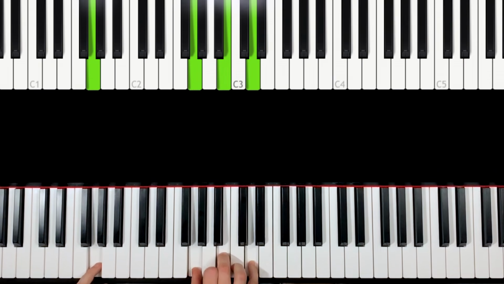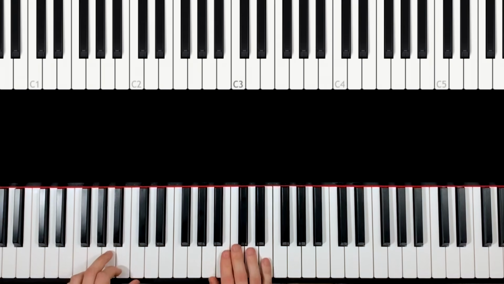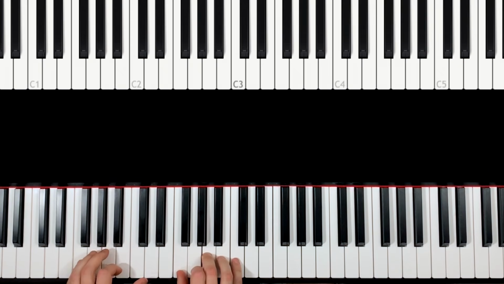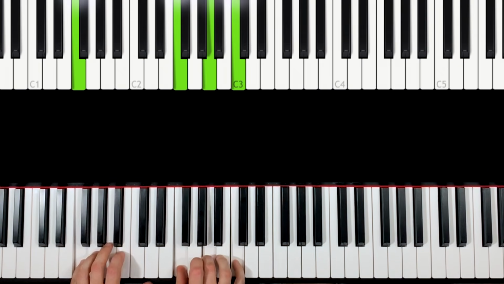So we play the root note. When we have a G major chord, the G is the root note. When we play, the left hand also plays the root note. So then we play both together, A minor. When we play the F major chord, we play the F in the left hand. This is a challenge. We play this with the pinky.